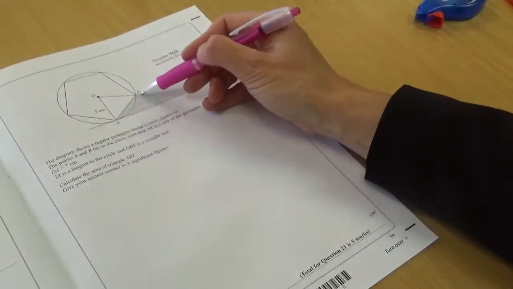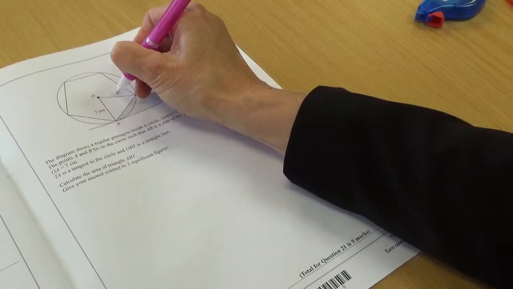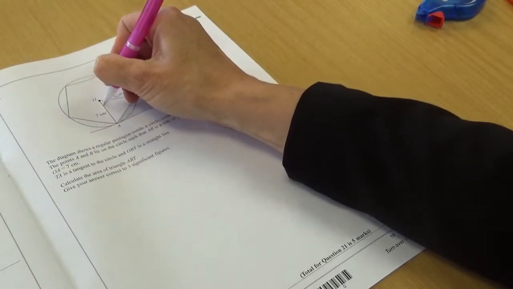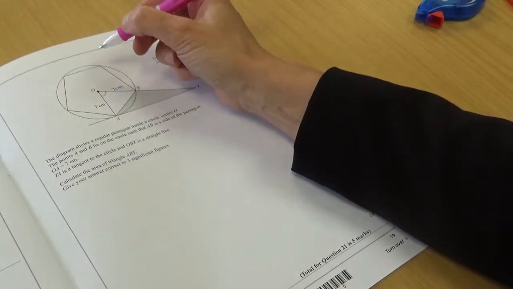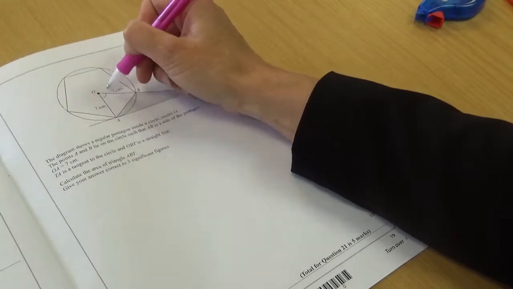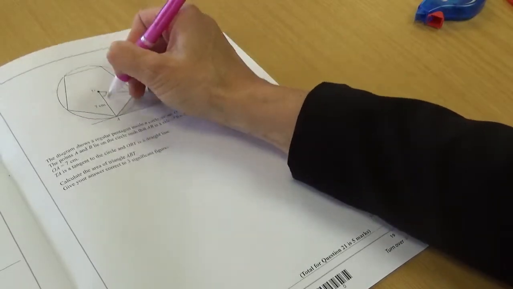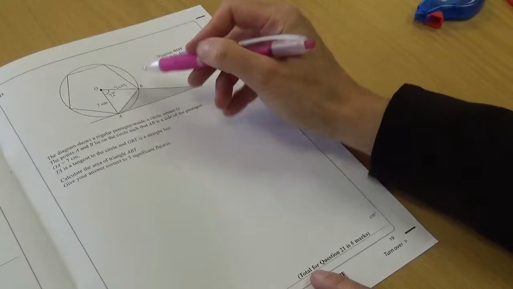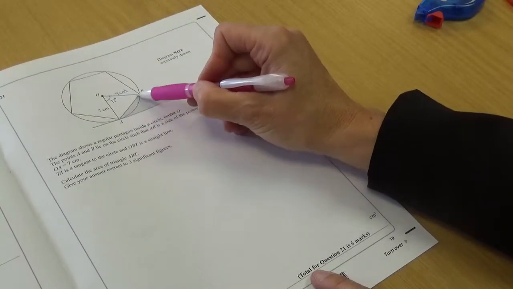Right, find the area of this triangle. I know this is 7 centimetres, and because it's a regular pentagon, I know this internal angle will be 360 divided by 5, which is 72 degrees. So I could use cosine rule to work out this length.